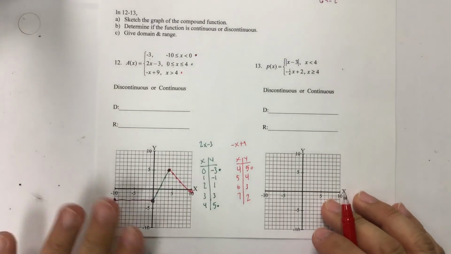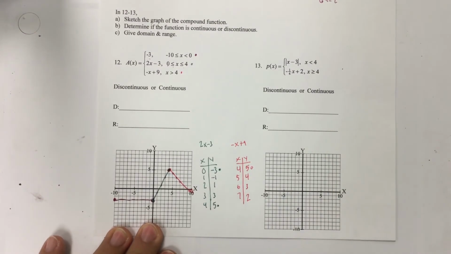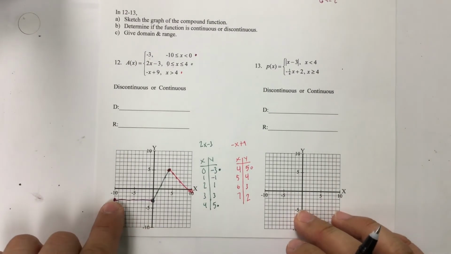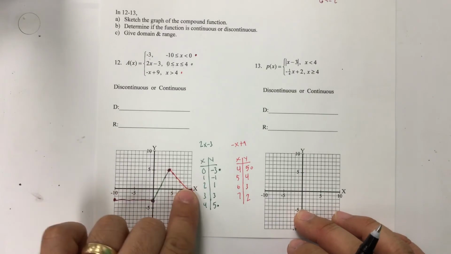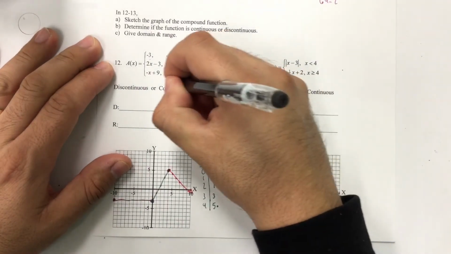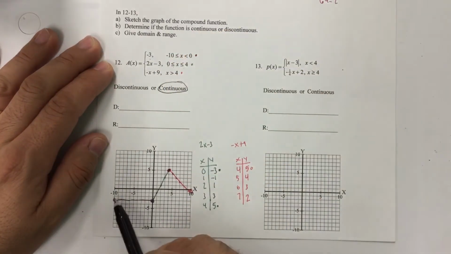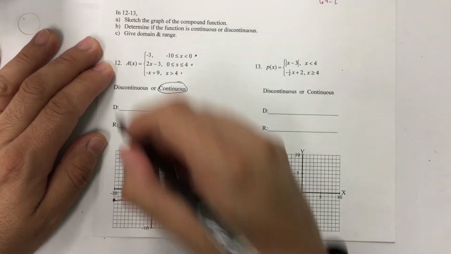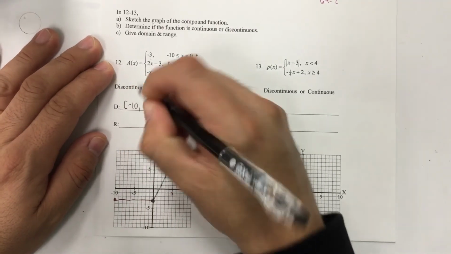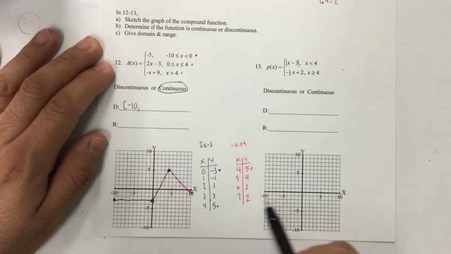Now, after I graph this, I'm going to answer the questions. If I trace it with my finger, it's one piece, so that means it is continuous. The domain starts at this closed circle at negative 10, so bracket negative 10, and this arrowhead heads towards positive infinity.